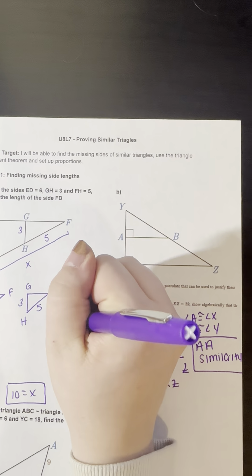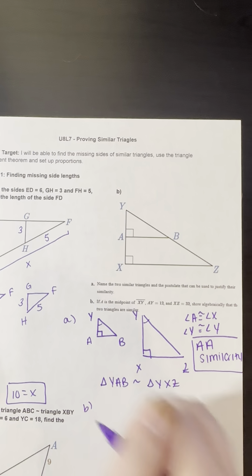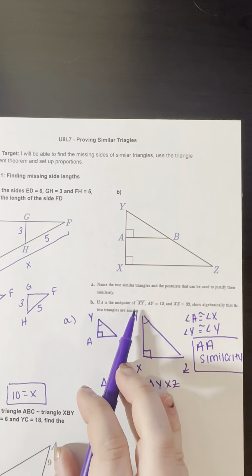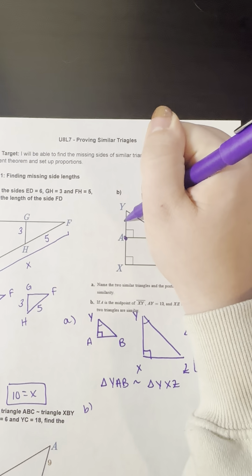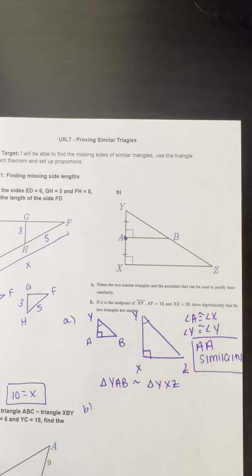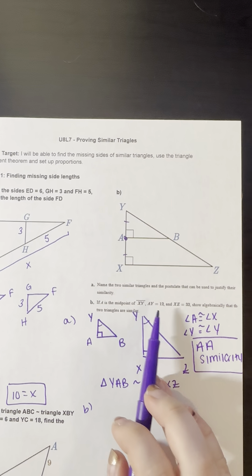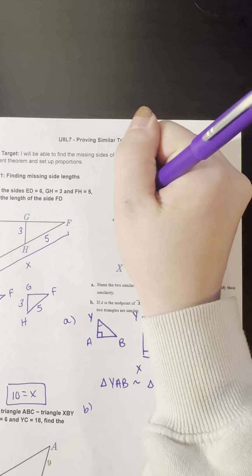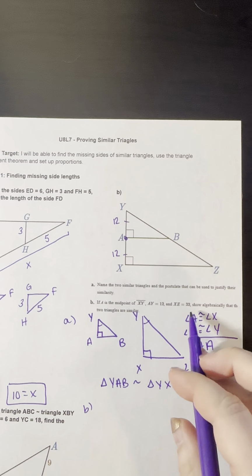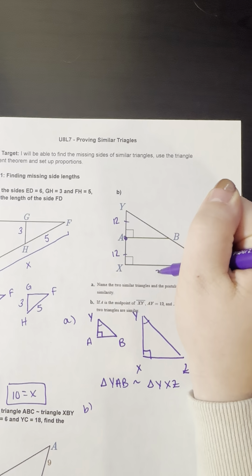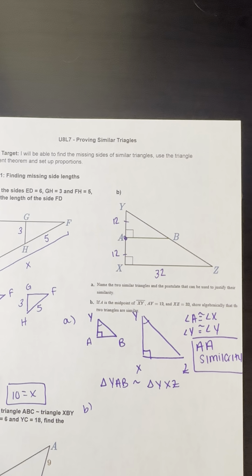Now B. It says if A is the midpoint of XY. So A right here is the midpoint of XY, which means these two sections are the same. AY is 12, which means this would also be 12 down here. XZ is 32, that's this section over here. Show algebraically that the two triangles are similar.